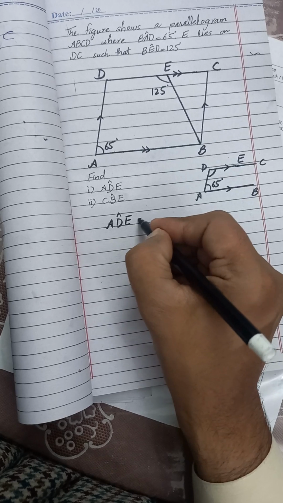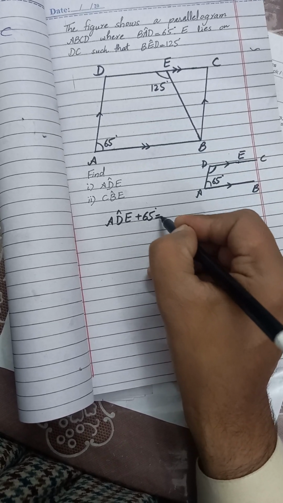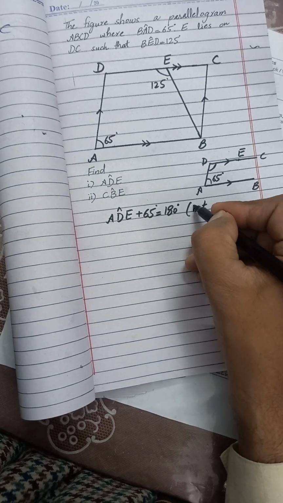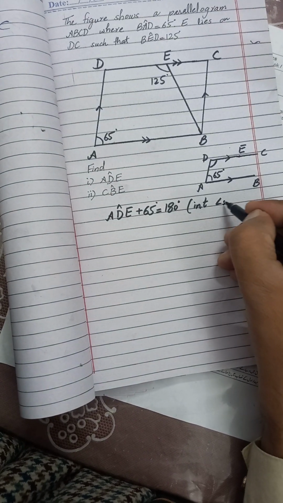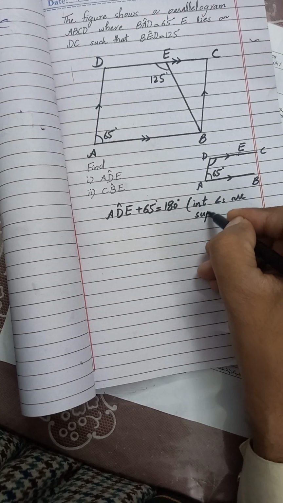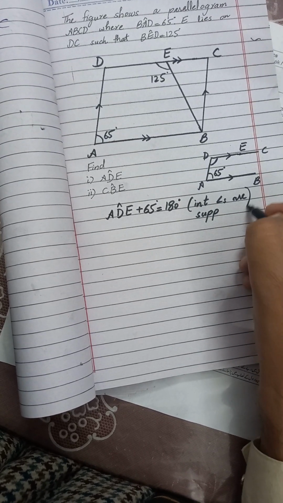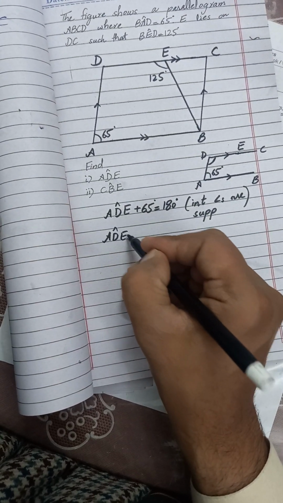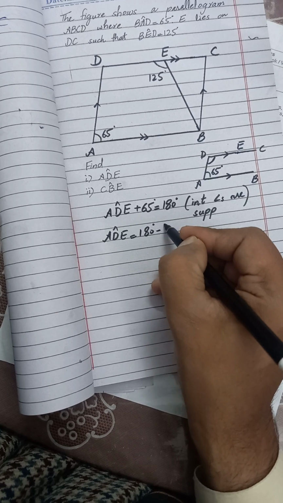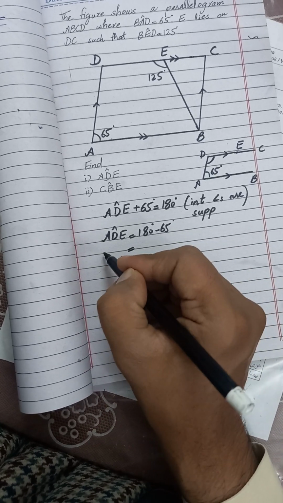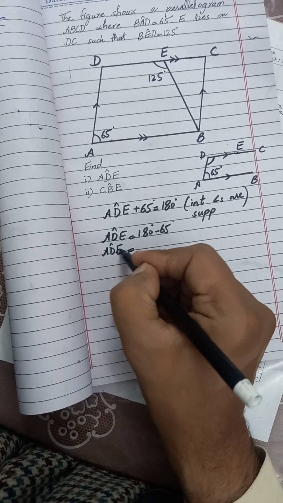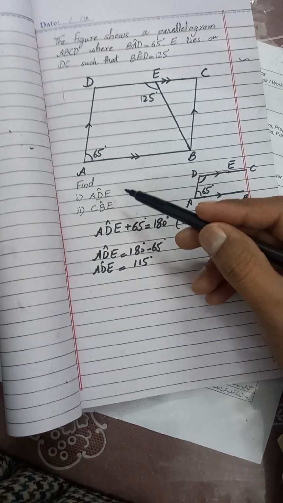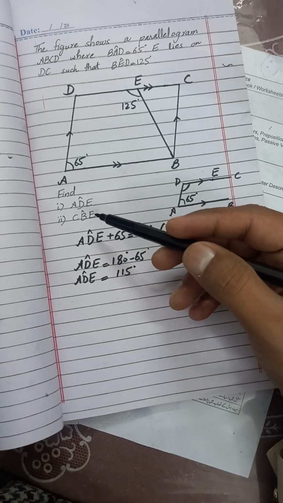So angle ADE plus 65 is equal to 180 degrees because interior angles are supplementary. Sum of interior angles is 180 degrees. So angle ADE would be equal to 180 minus 65 degrees. The answer would be 115 degrees. This is how you can solve the part 1 to find angle ADE.